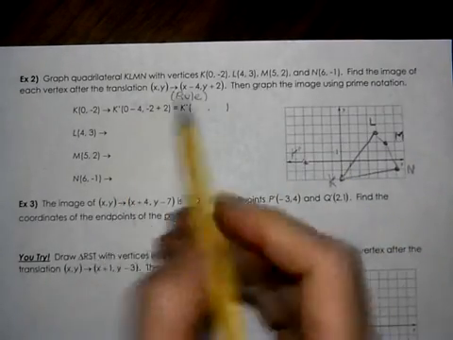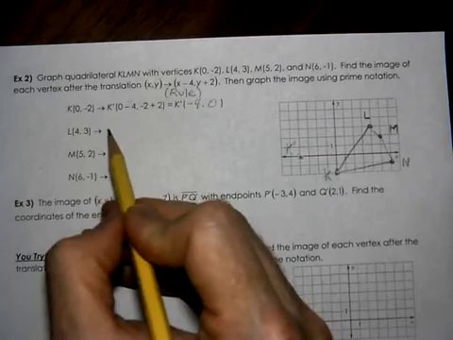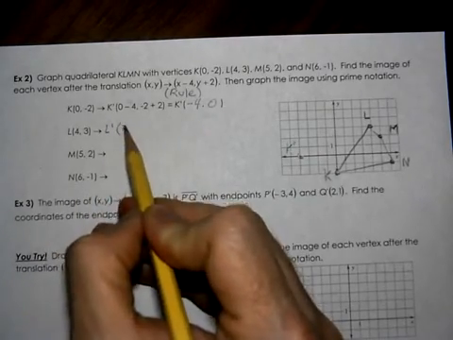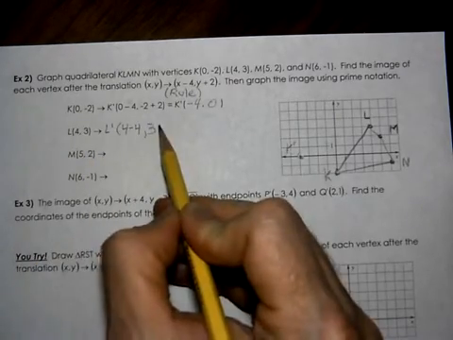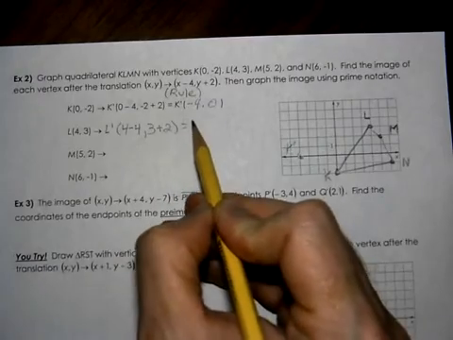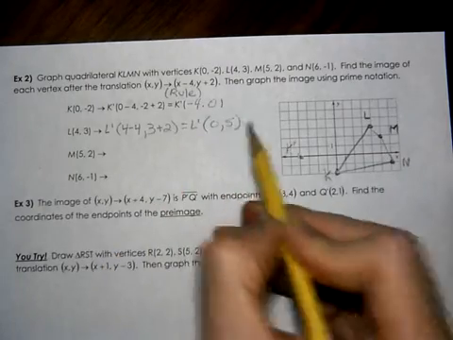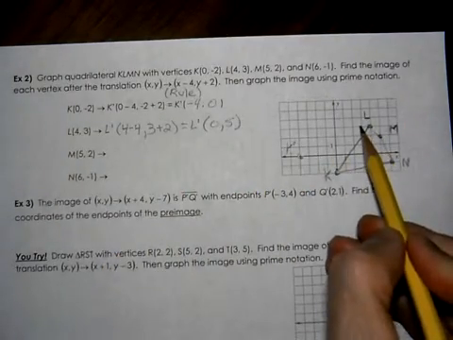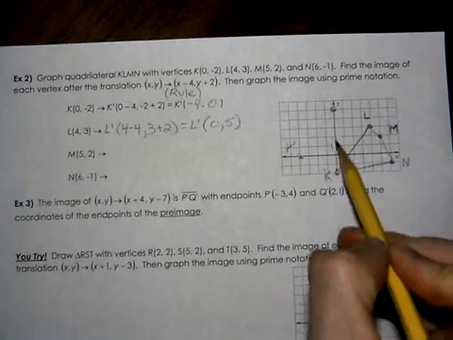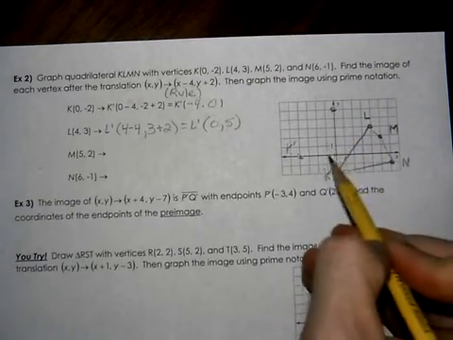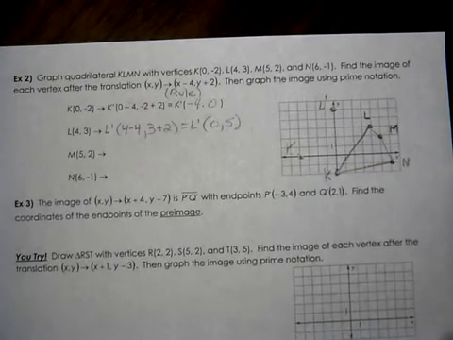So this is located at (-4, 0). You can do the math. So now we're going to do L prime. We're starting at 4, and we're going to move 4 to the left. And we're starting at 3, and we're going to add 2 to it. So our L prime should be (0, 5). If we take our L, we're going to move 4 to the left and 2 up. 1, 2, 3, 4, 5. So this is located at (0, 5). We label that L prime.